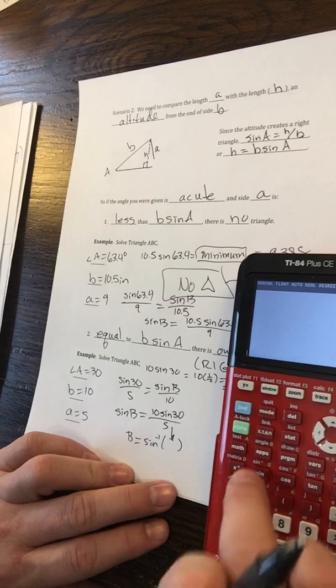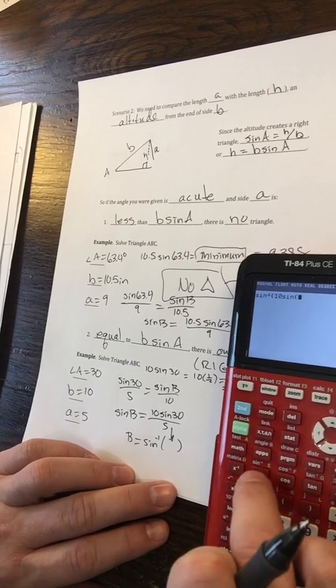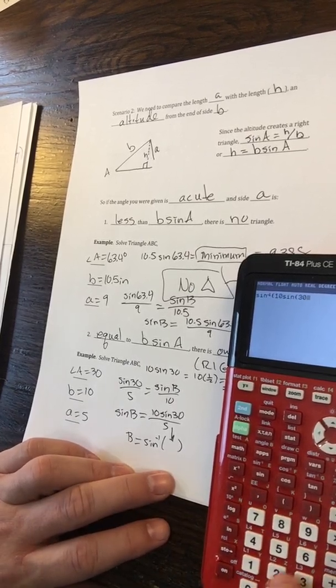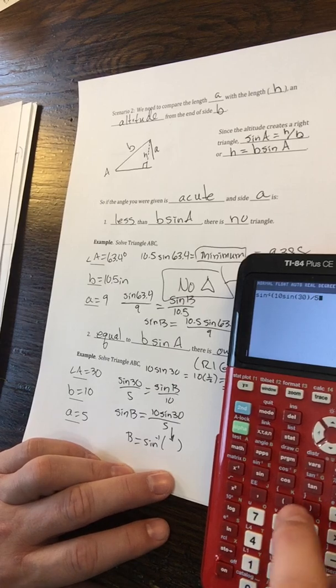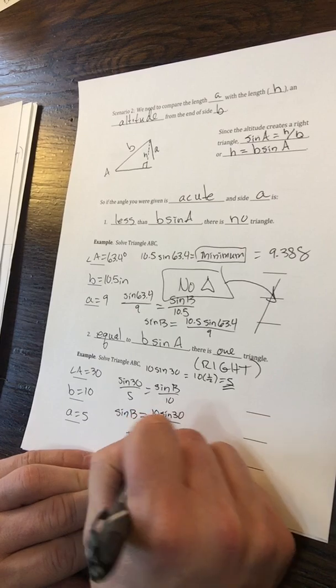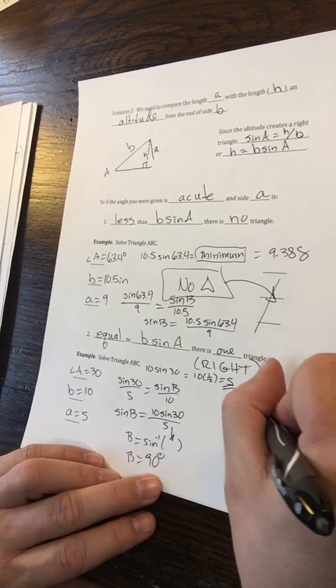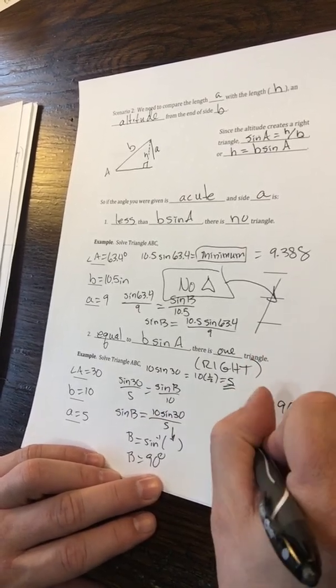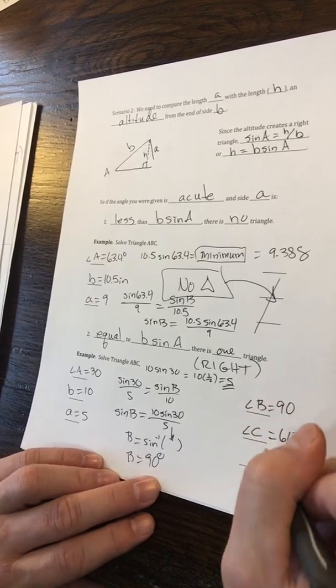But I'll do it anyway. Second, sine is 10 times the sine of 30. Finish the parentheses and divide by 5. And I find out that B is the 90-degree angle. Okay, so angle B is equal to 90. That means angle C has to be the 60-degree angle.